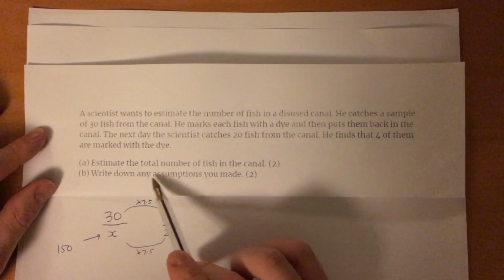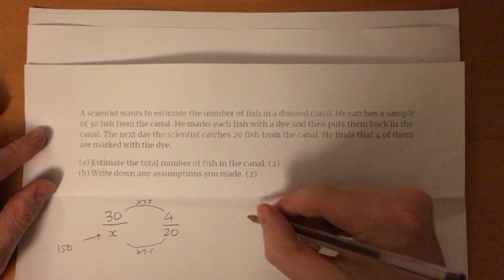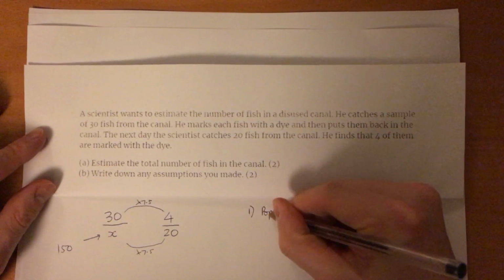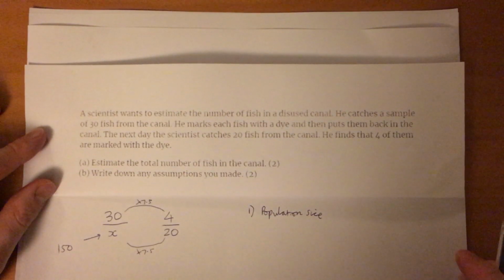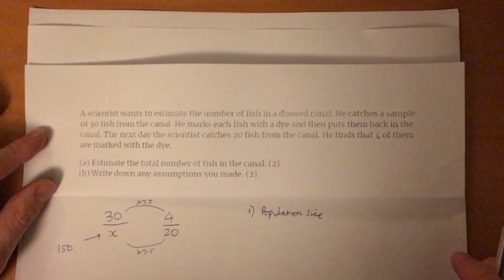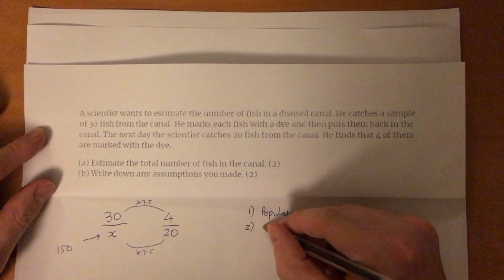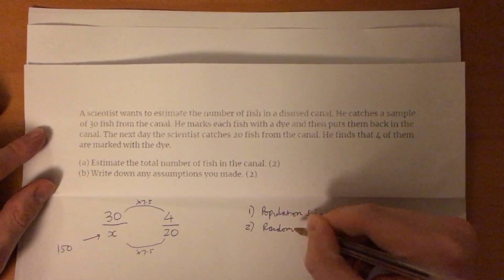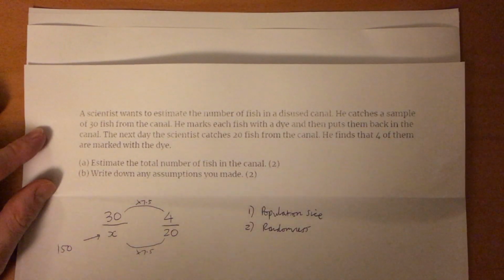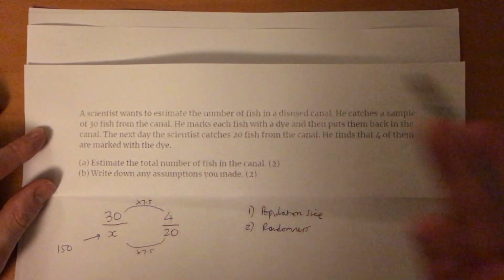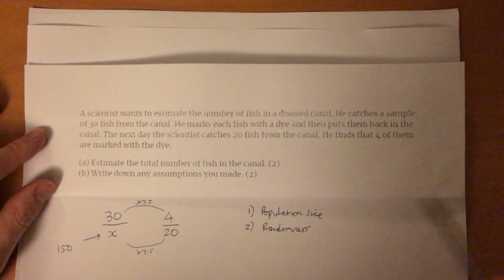Part B says write down any assumptions you made. Okay, so let's think of 2. So one assumption is that the population size stays the same over the course of a day. We have no idea. There might have been a few fish that have been born overnight. And the second one is it's completely random. So the randomness of the situation, that we picked 4 out of 20, as in we could have picked 5 out of 20, and then that would have affected what happened after. Okay, so therefore the population size not changing and the randomness of the situation.